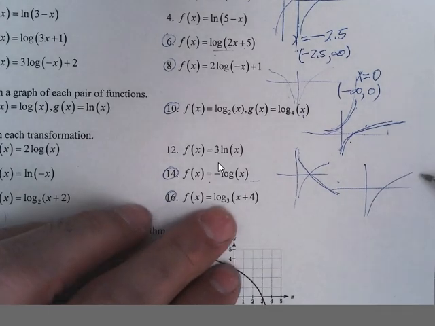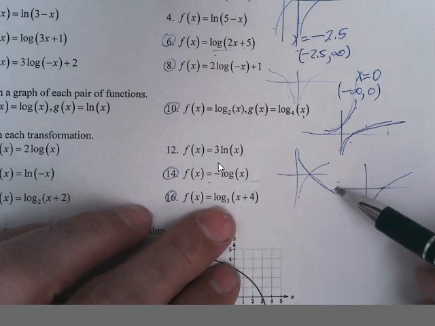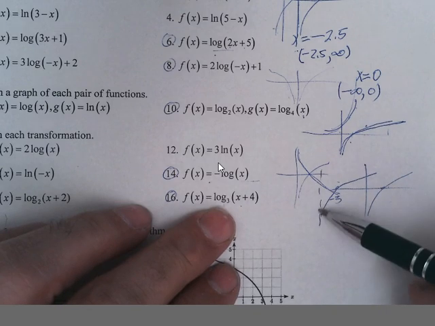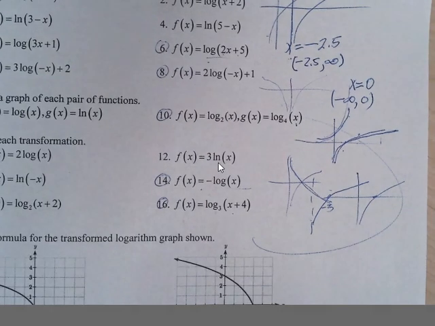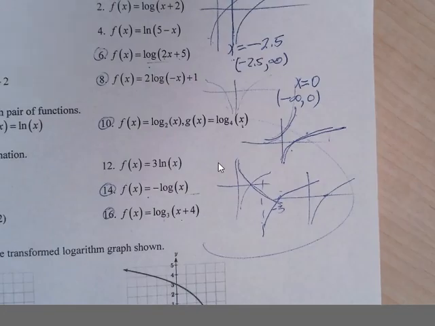It would be a little different shape, but then the plus 4 on the x moves it back 4, and so instead of going through 1, it'll go through minus 3. And the vertical asymptote would be at minus 4. That's kind of what I wanted you to get out of that. We didn't talk much about the graphing of these.